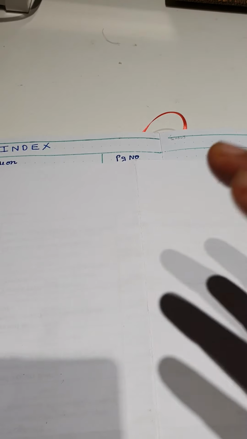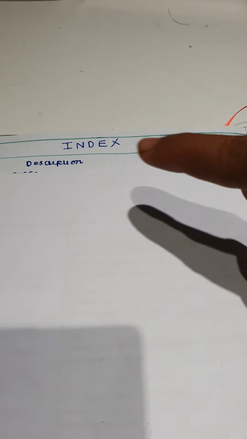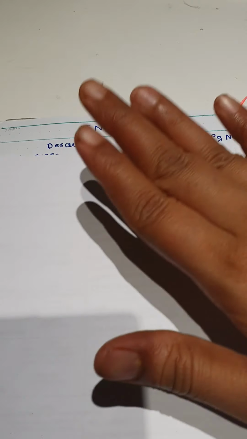Now this is the index. The index is followed with a description of what I am trying to track and the page number. So I could be tracking a certain topic on different days at different times and on different pages. So I could write a particular description and I could write different page numbers. So I'm able to collect all the data in an analogous form with the description and the page number.